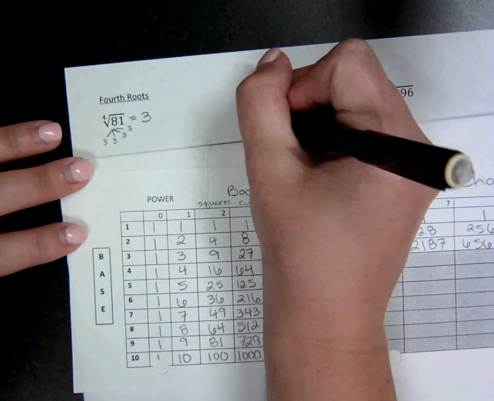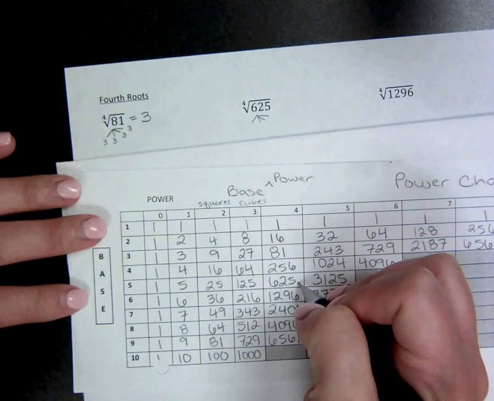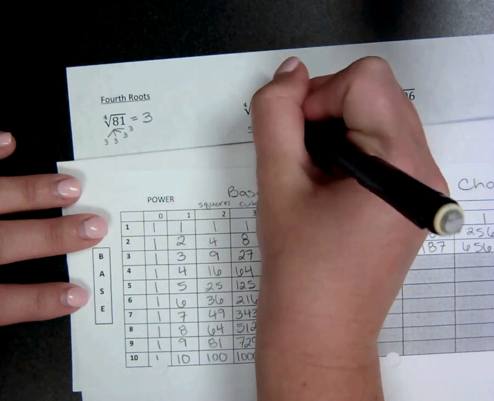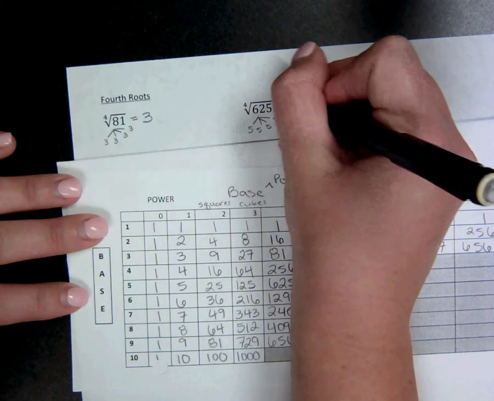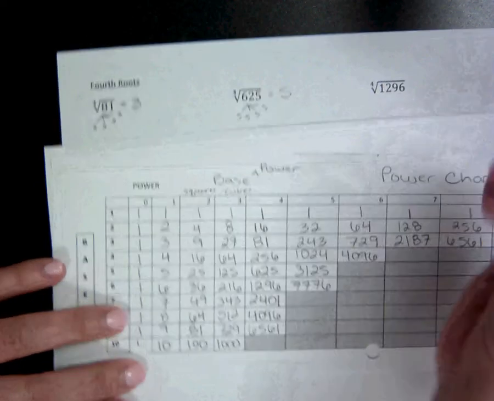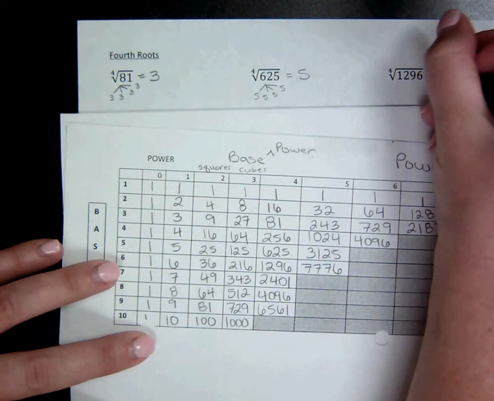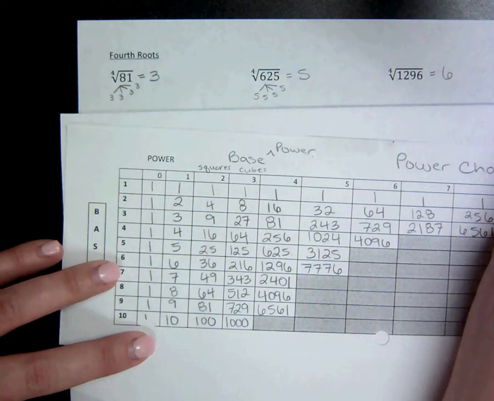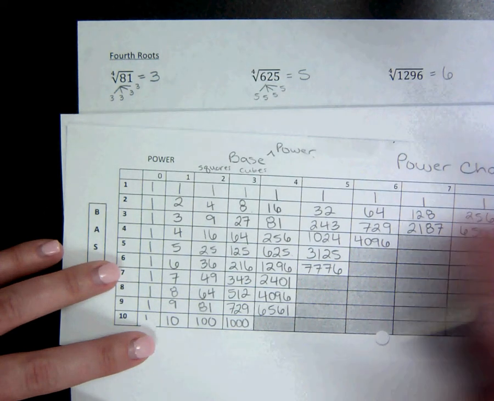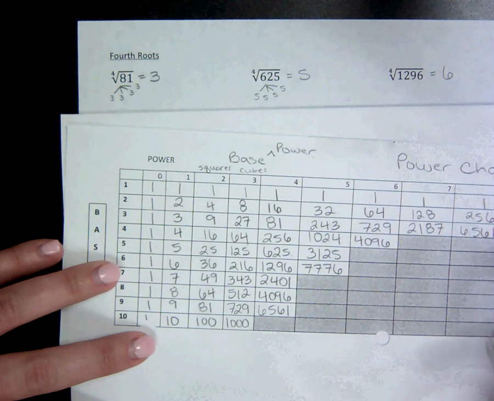For 625, we're going to go to our fourth column. 625, go back, the base is 5. So 5 times 5 times 5 times 5 is 625. So the fourth root is 5. For 1296, we'll go back and look at our base. That would be 6. Trying to type fourth and fifth roots in the calculator is more effort than it's worth. That's why you have your power chart to help you instead. It's so much faster.